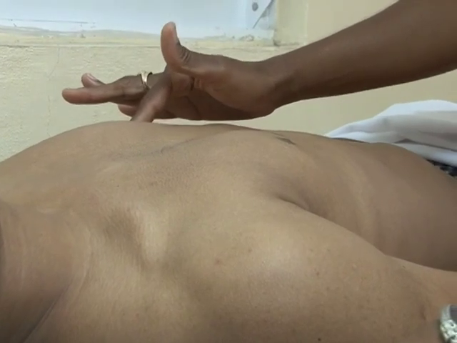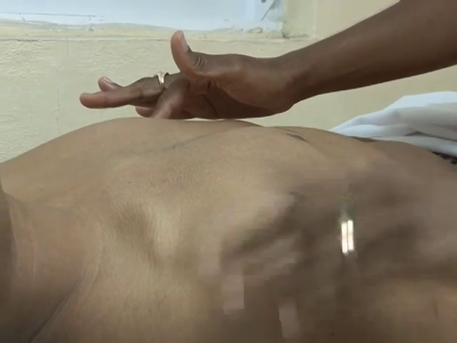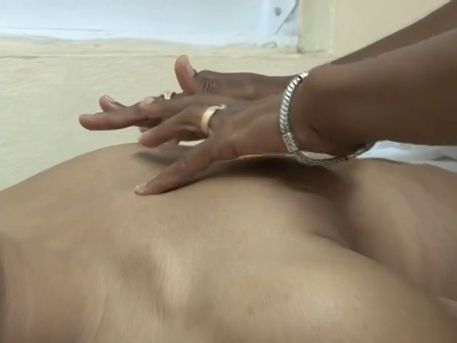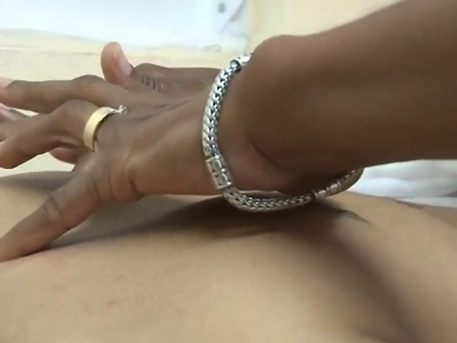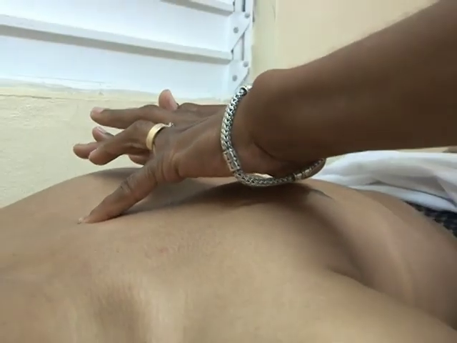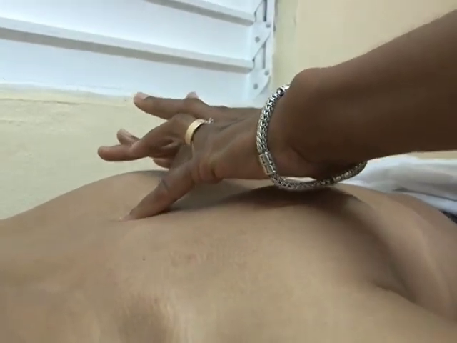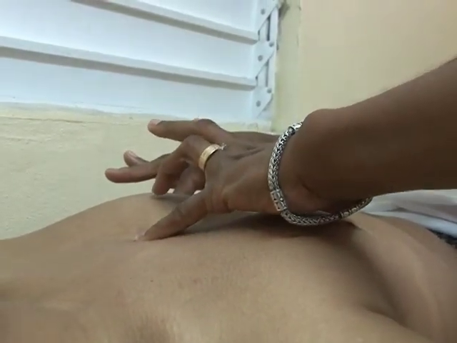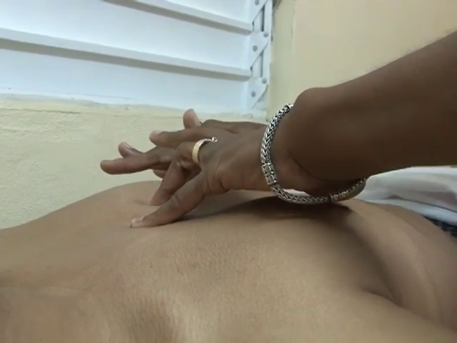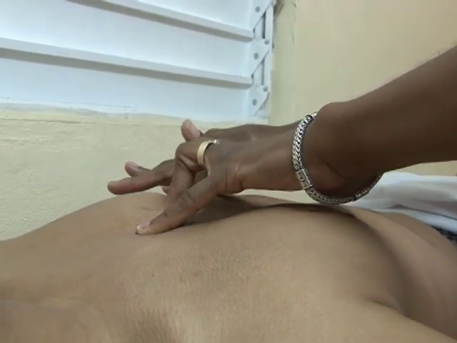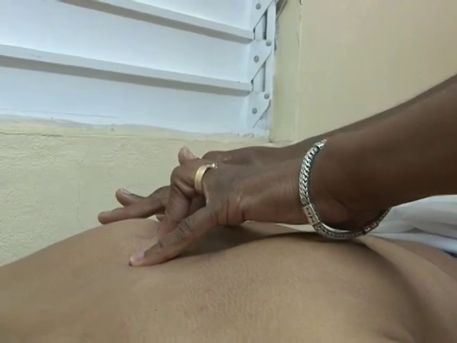Okay? So once you've located the apex, you try to localize it now by palpating for the angle of Louis, which is where the second rib is located. The space below this is the second space. Then you palpate third, fourth, fifth space, right?